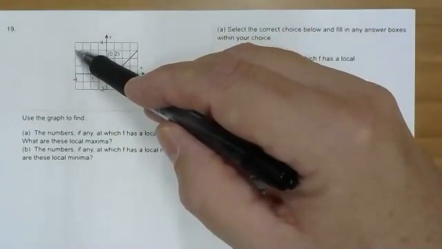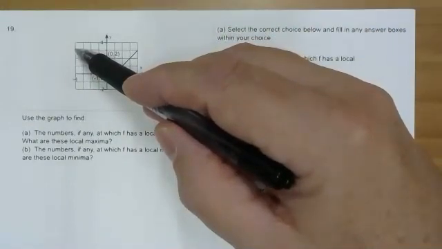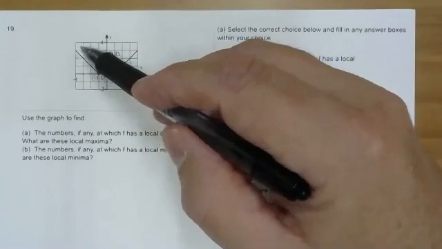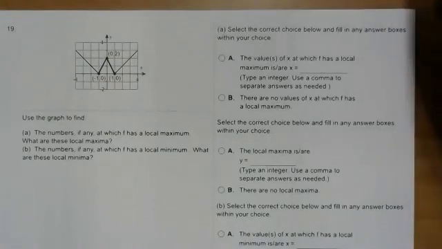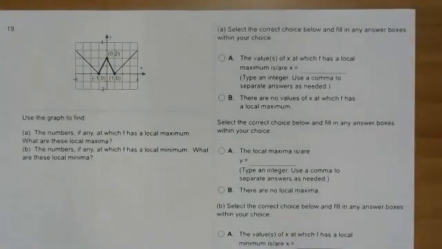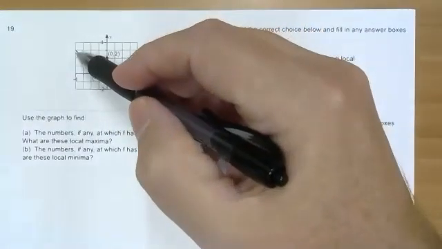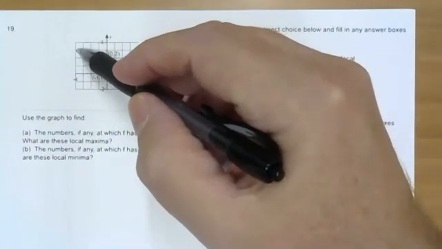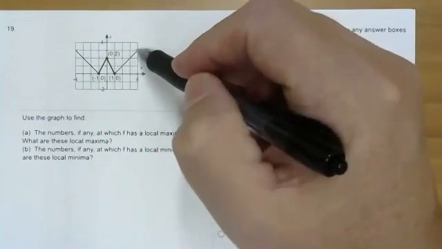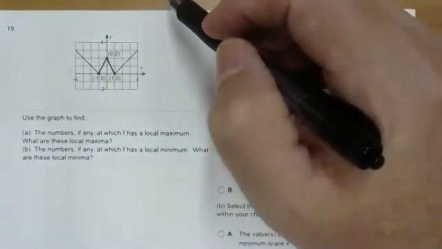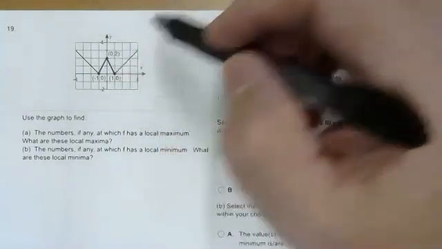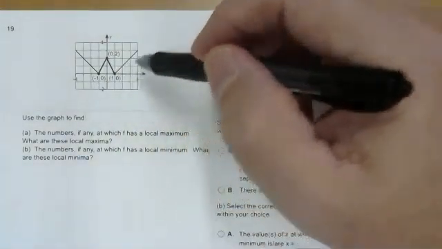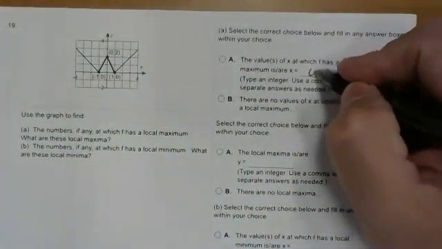The way they define it is where it's like a mountain peak. Even though these are the highest on the whole graph, called the absolute maximum, to be a local maximum it has to be like a mountain peak where it goes up and comes down. So there's only one local maximum, and it occurs when x is 0.